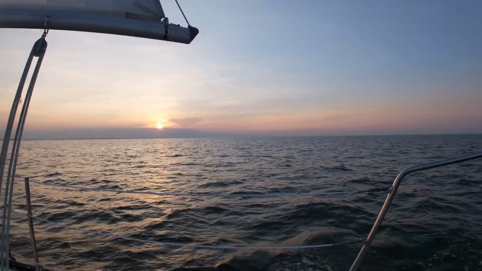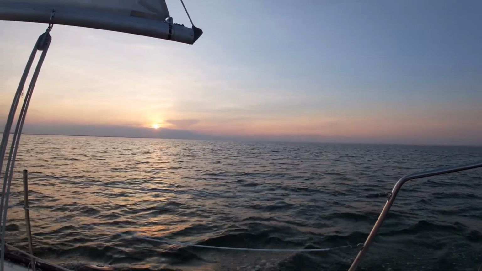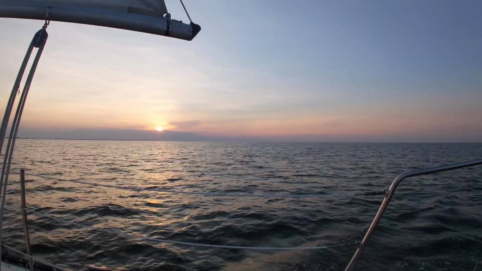Best of the sunset that we're going to get. We got some clouds on the blue horizon there.